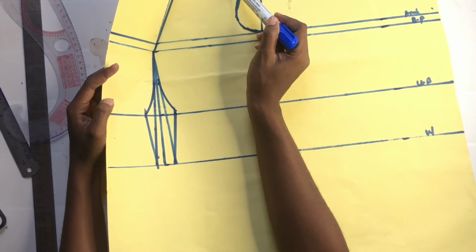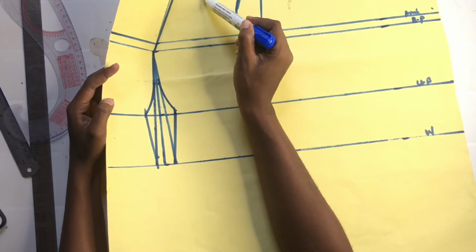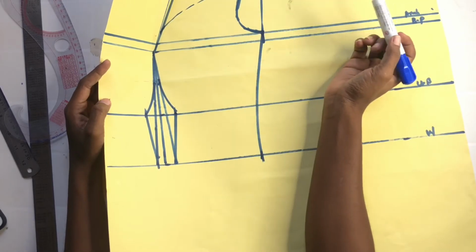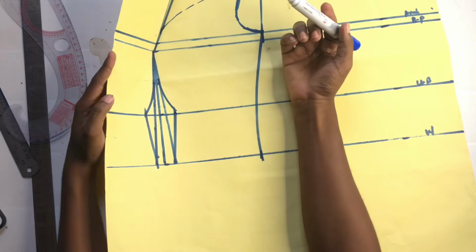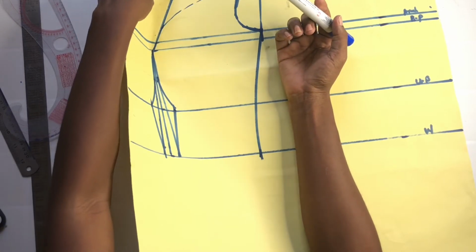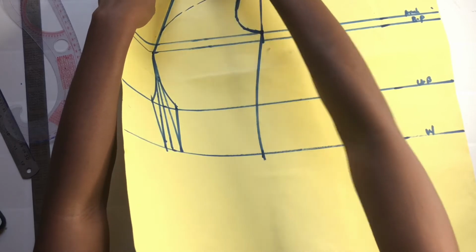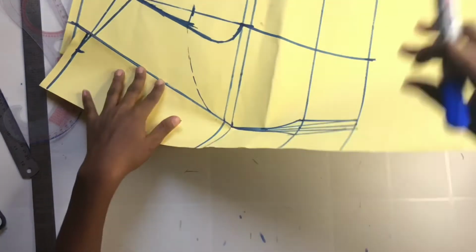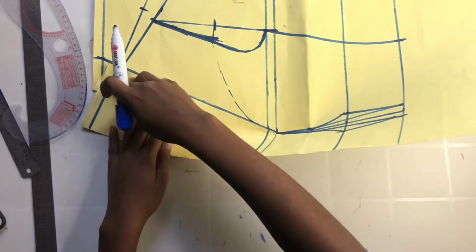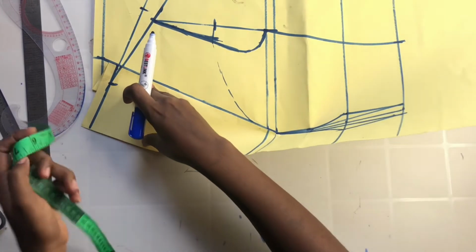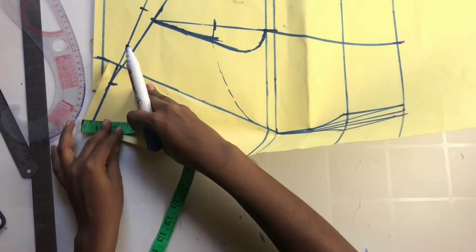When you sew your first princess seam, you'll be able to tell if it's too loose at that area. You can take 0.5 inches in when you're making your next one, or you can sew a toile and then check if it's loose and whether you have to take in 0.5 at that point.